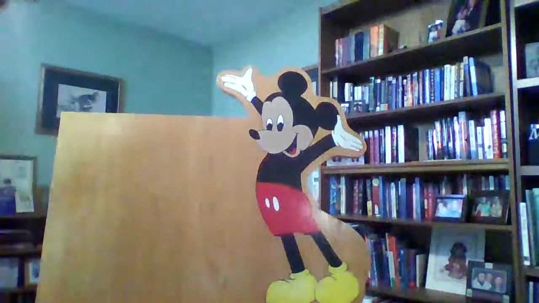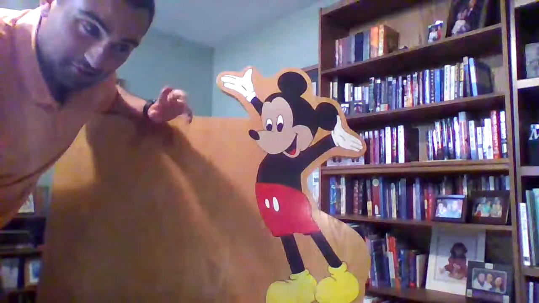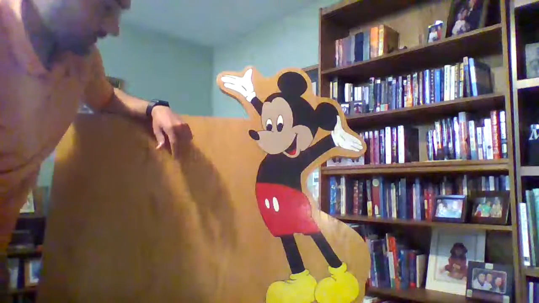Okay, so what I have to help with this, I'll show you. So I have an easel. This is a Mickey Mouse easel that my dad, Mr. Freshour, created a long time ago for my mom for her classroom.